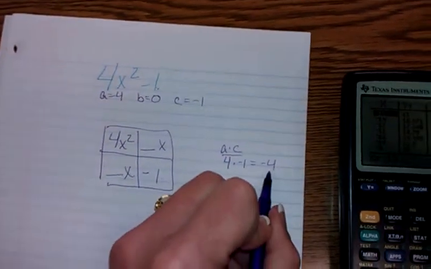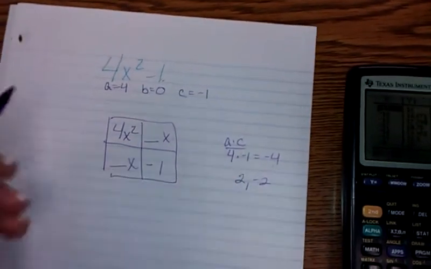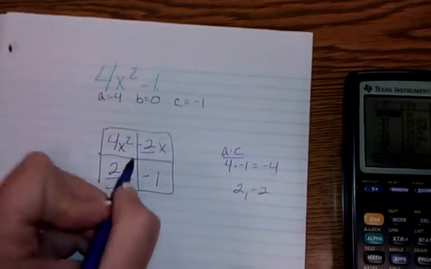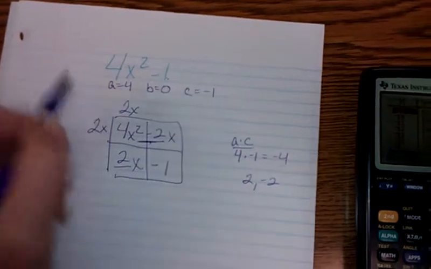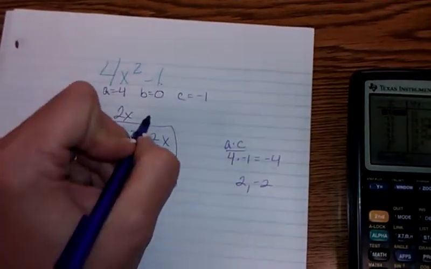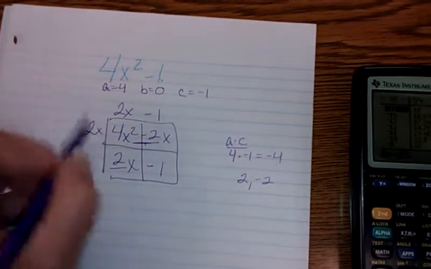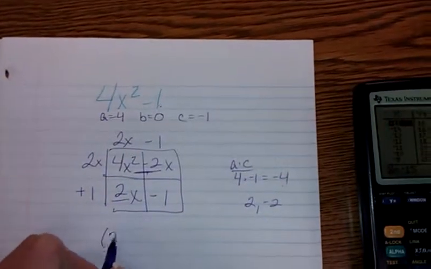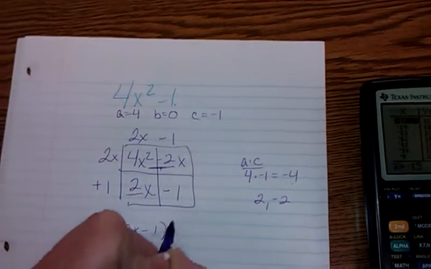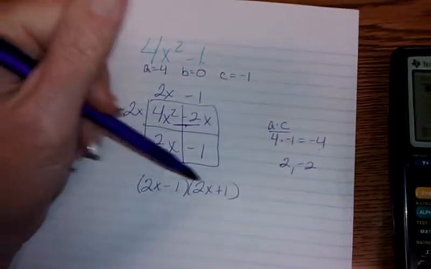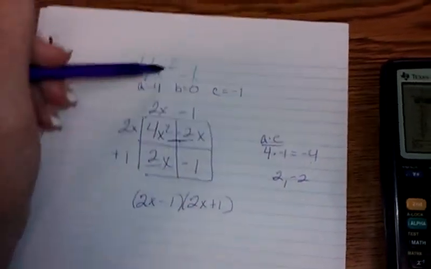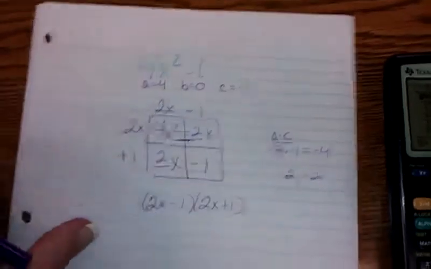I need the factors of negative 4 that give me 0, so I know I've got 2 and negative 2. Out of these two boxes, a 2x goes here, a 2x goes up here. 2 times what is negative 2? Minus 1. 2 times what is 2x? Plus 1. So my answer is 2x minus 1 times 2x plus 1. If you notice, these are exactly the same, but one is positive and one is negative. That's what's causing that middle term to disappear. Here's another one. Pause the video and come back and see how you did.